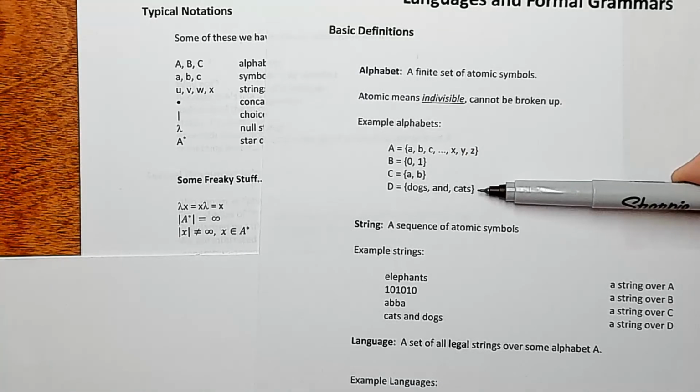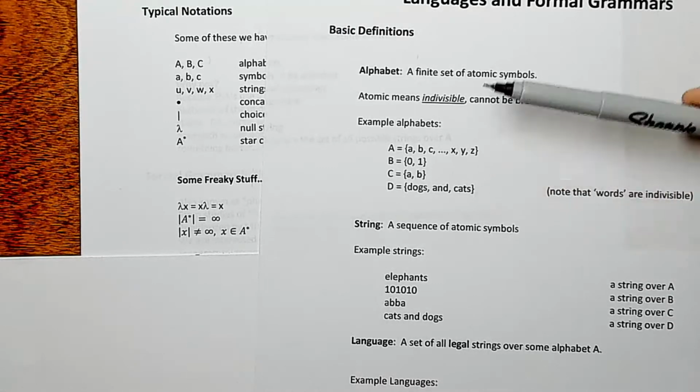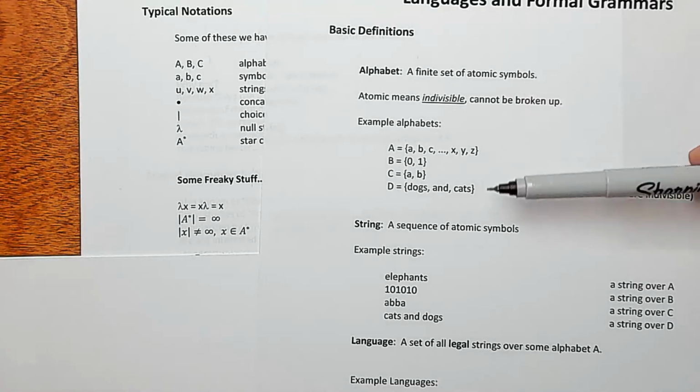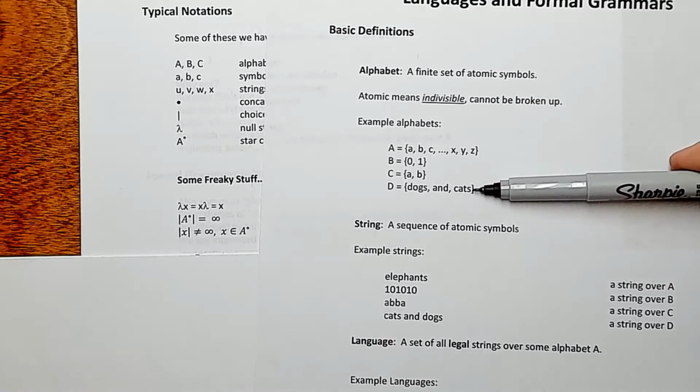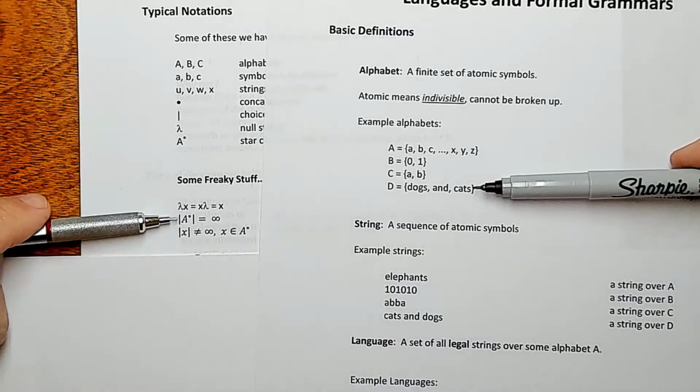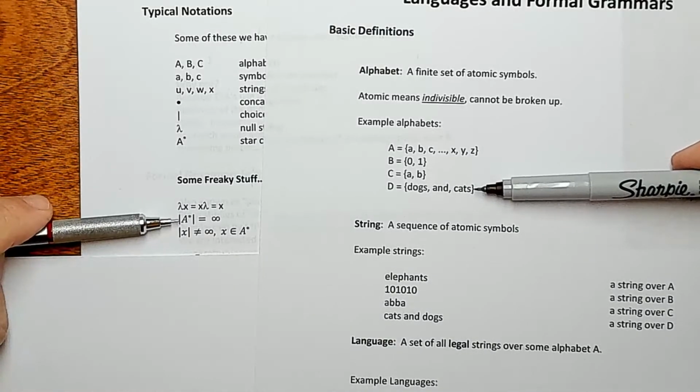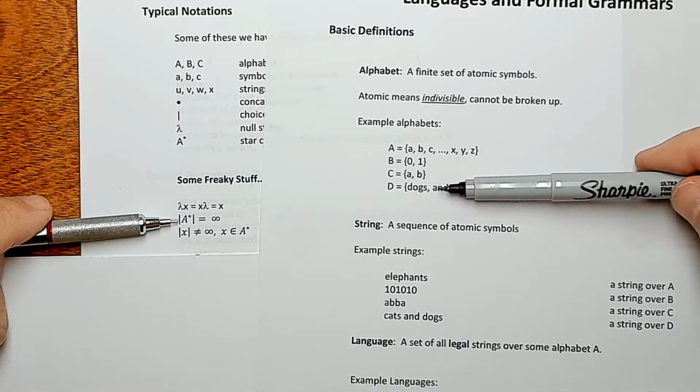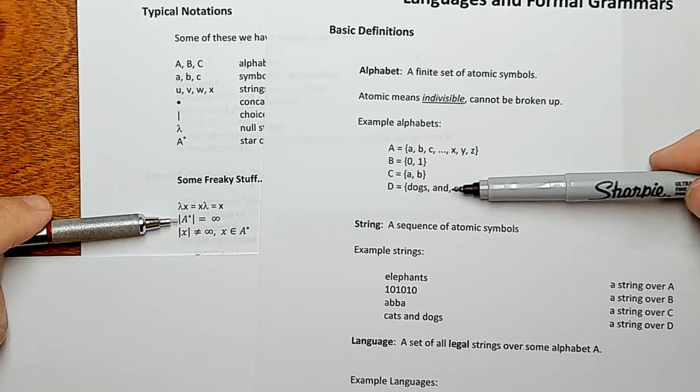Let's consider this alphabet. Now this is an alphabet here because an alphabet is a finite set of atomic symbols, and each of these words is indivisible. That is, each of these words is atomic. Okay, so this line right here is saying that the number of ways that you could string together these words is infinite.